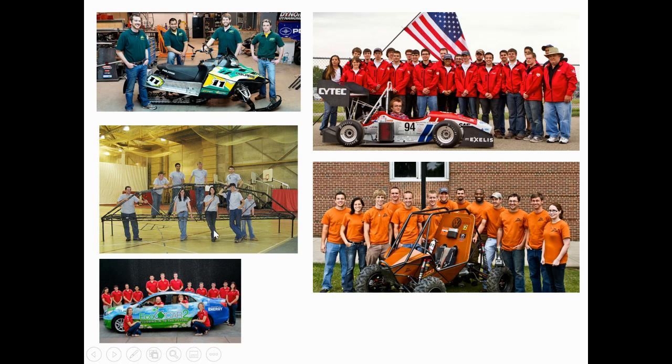This might be Hudson Valley, I'm not sure, but this is a bridge competition. They had to design and build this bridge. This is a Formula SAE car, and this is their Formula off-road, kind of dune buggy competition. So, something to look forward to if you're going to college. You can join these cool clubs.